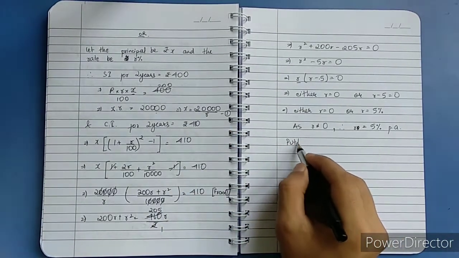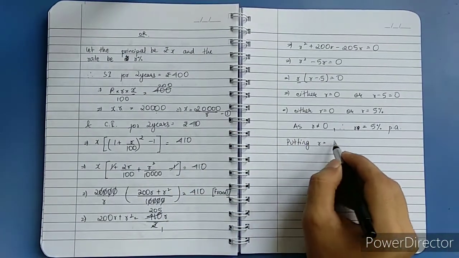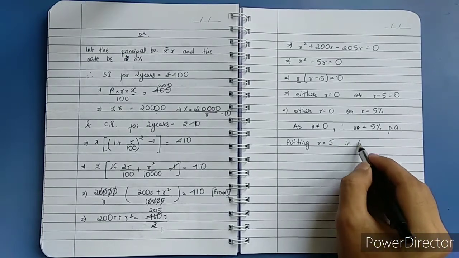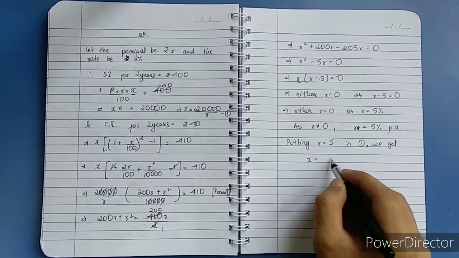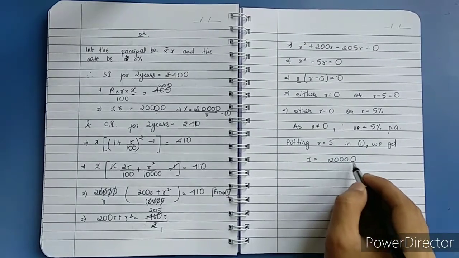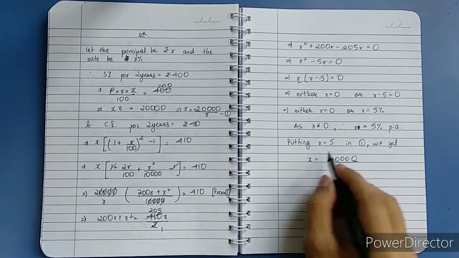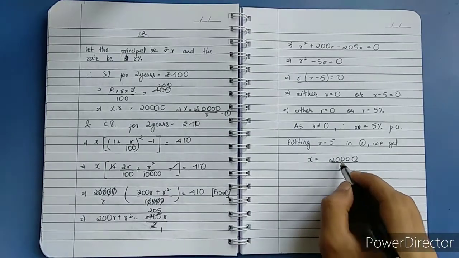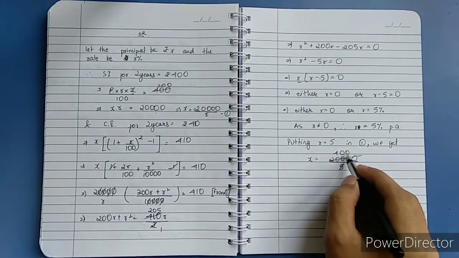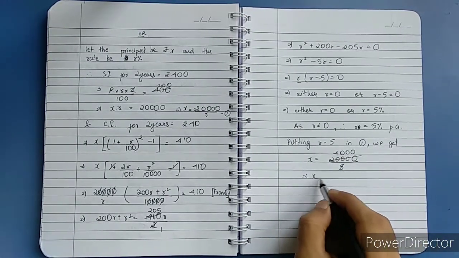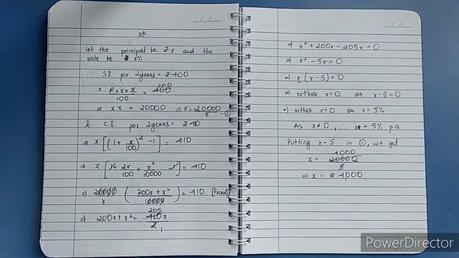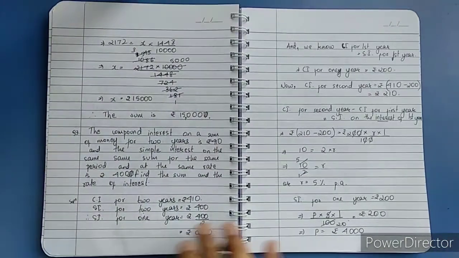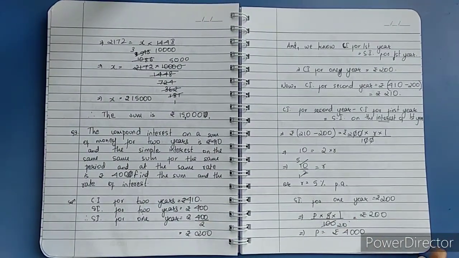Putting R equals 5 in equation 1, we get X equals 20,000 by R, replacing R as 5. 5 ones are 5, 5 fours are 20,000, which implies X equals rupees 4,000. So you can do it either in this way or in this way. Both the methods are correct.